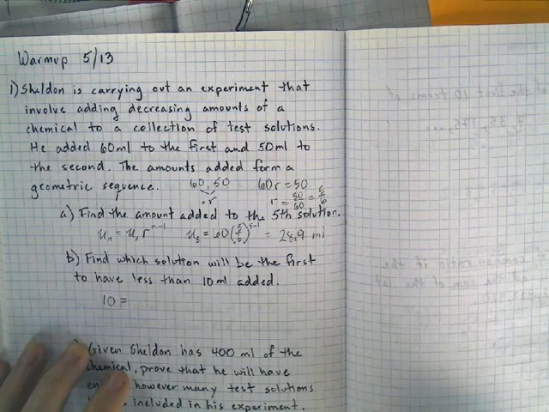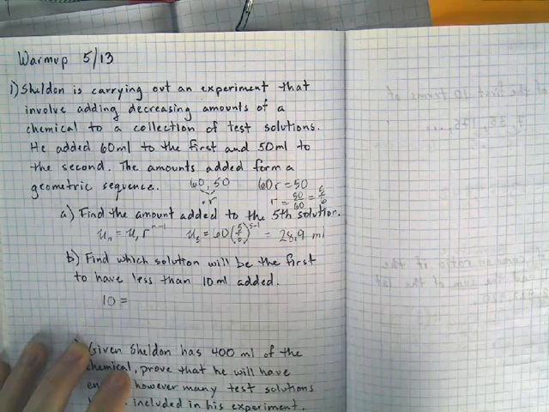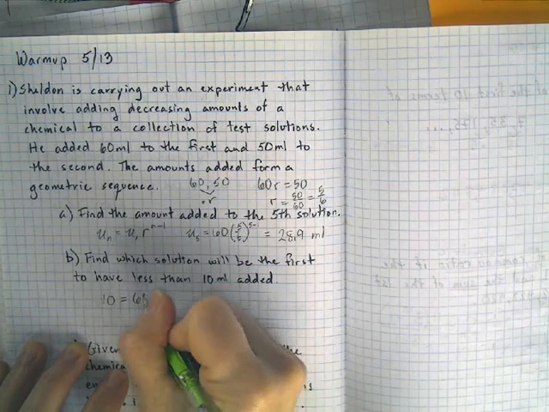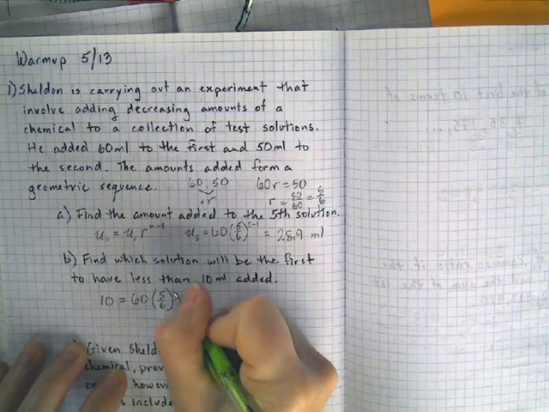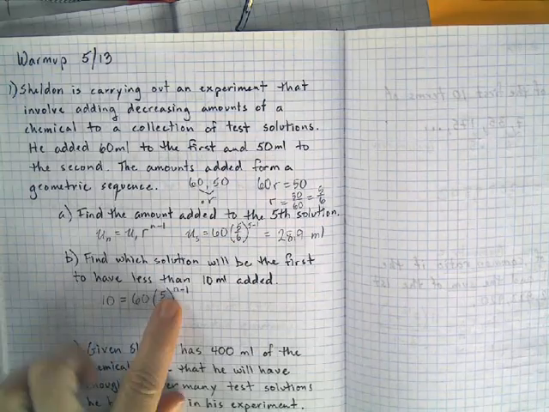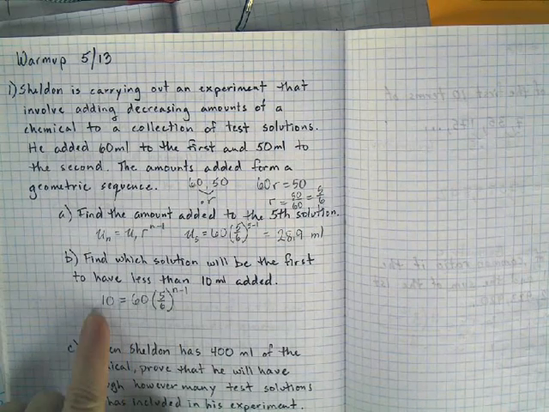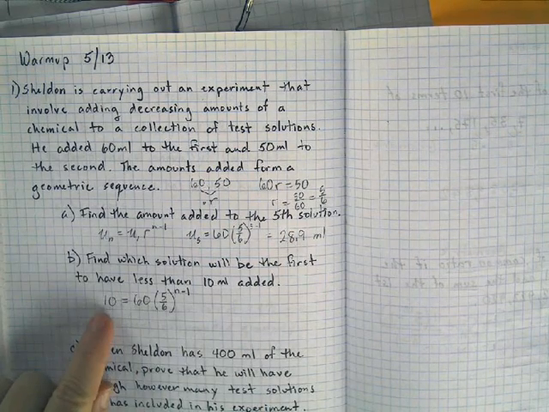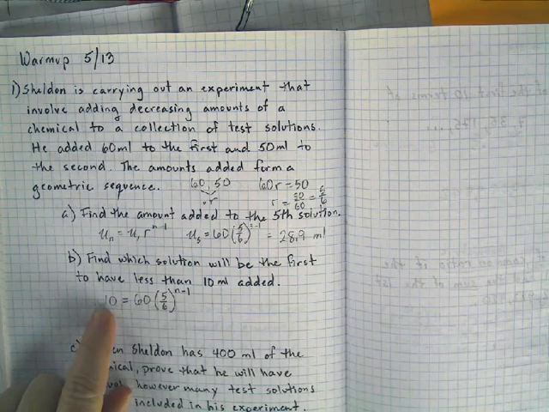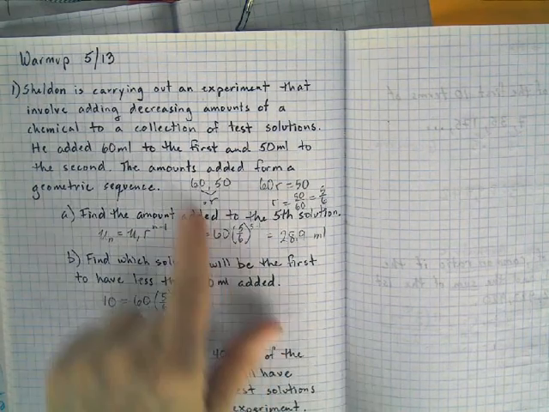So I'm going to make that 10 is equal to 60 times R to the n minus 1. And I don't know which term it is. Okay, so I'm just going to figure out where 10 arrives, and then I'll figure out from there where I'm going to have less than 10. Because if I can figure out where 10 is, then it's going to be the term after that, right? Because the terms are getting smaller.